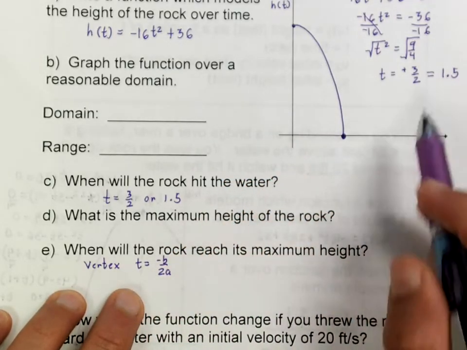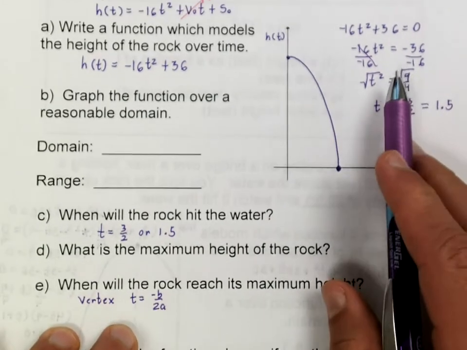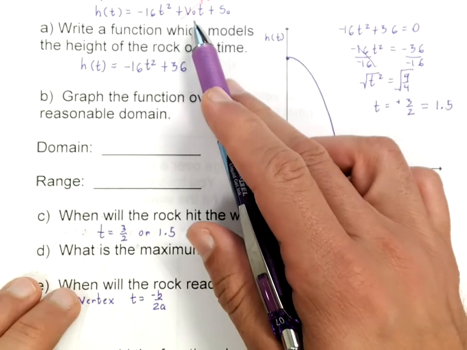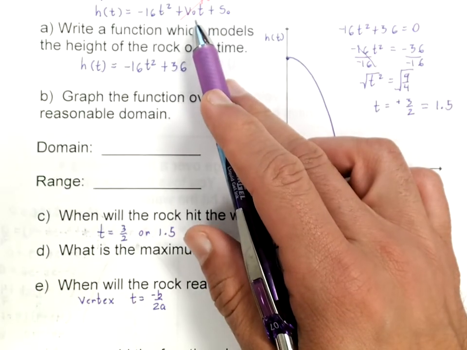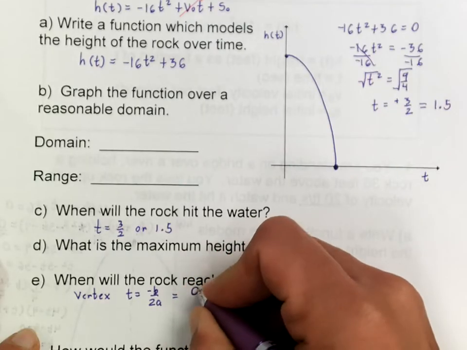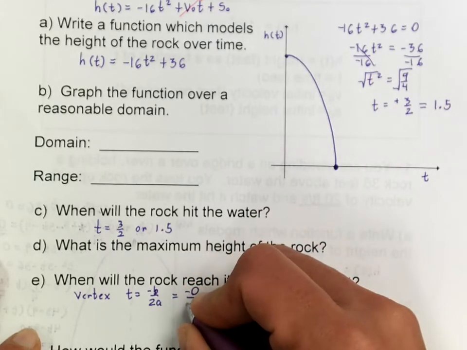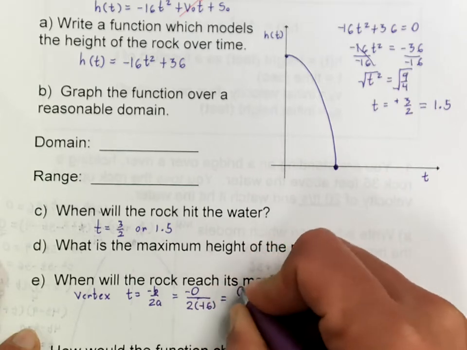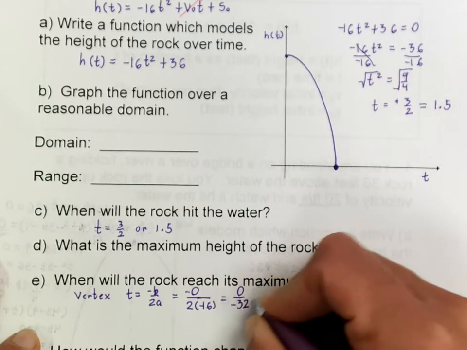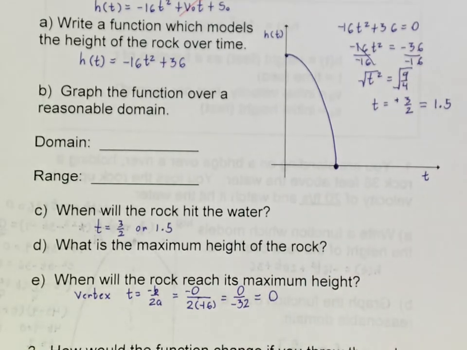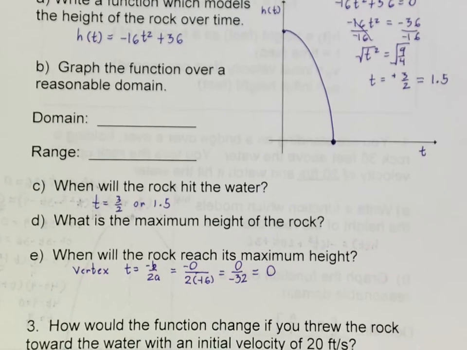Now if you look at this, b is usually whatever term has a t on it. In this case, it would be the initial velocity, but I don't have that, because I just dropped the rock. So therefore, this would just be negative 0 over 2 times negative 16, which is 0 over negative 32, and 0 over negative 32 is just 0, okay? So when will the rock reach its maximum height? At t is equal to 0, and I'll come back and explain this in just a second.